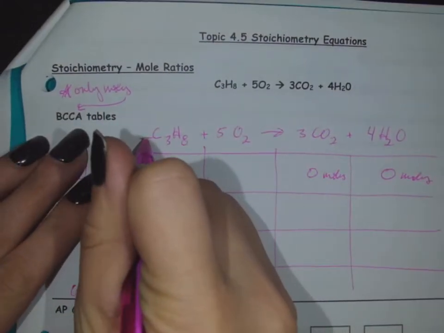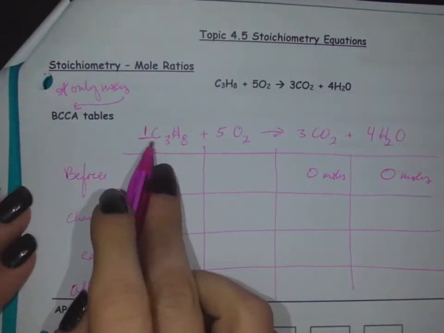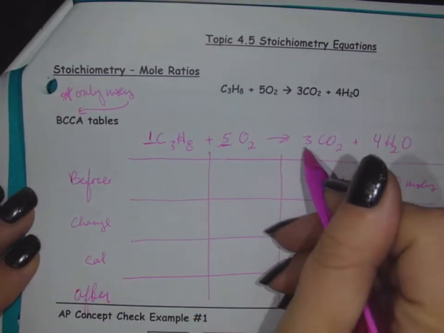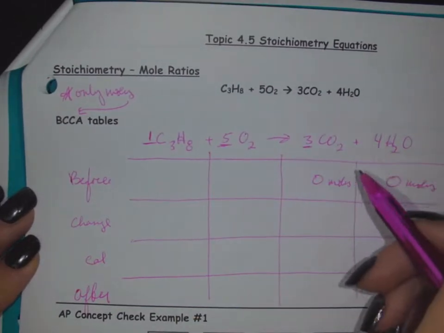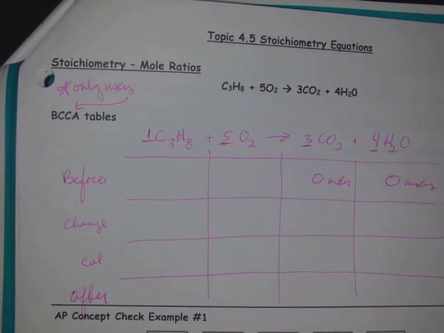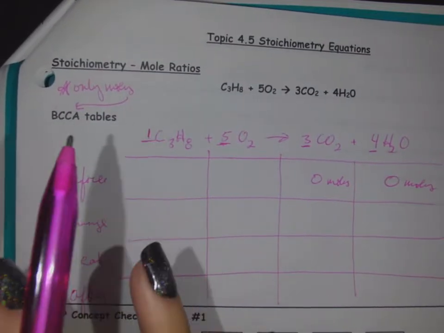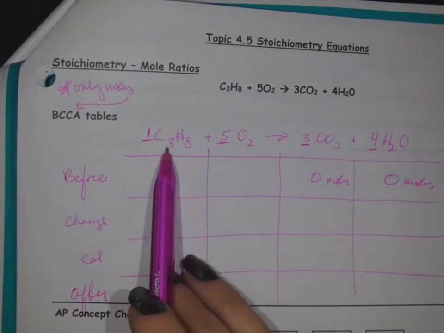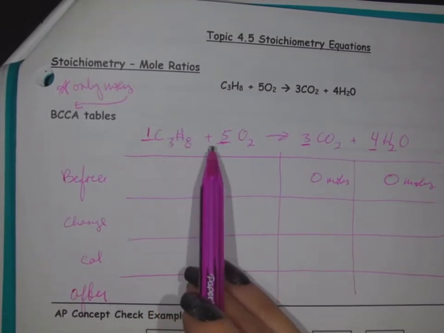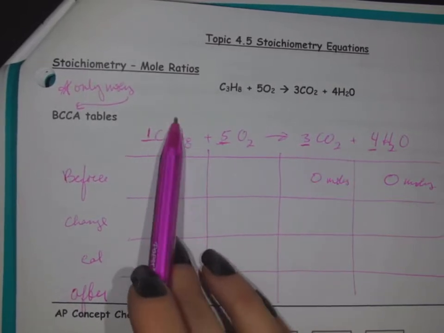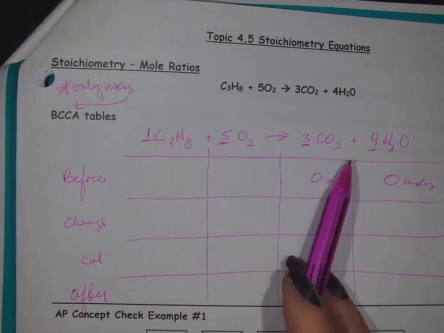We have a coefficient of 1 in front of the C3H8, 5 in front of the O2, 3 in front of carbon dioxide, and 4 in front of water. These reactants are turning into products, so whatever starting amount we have is going to become less over time.